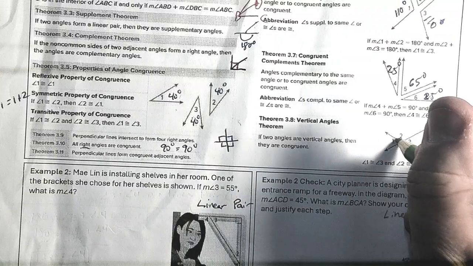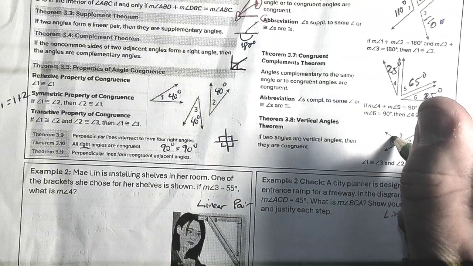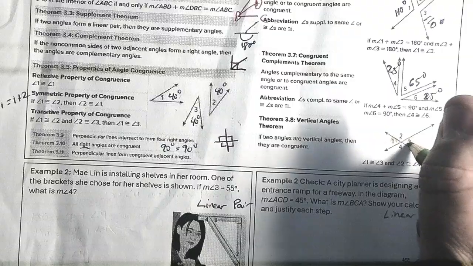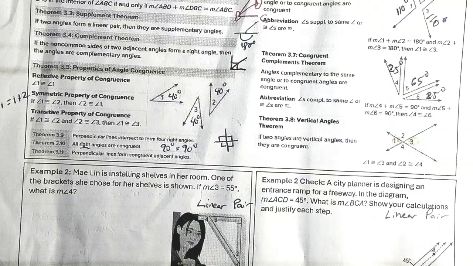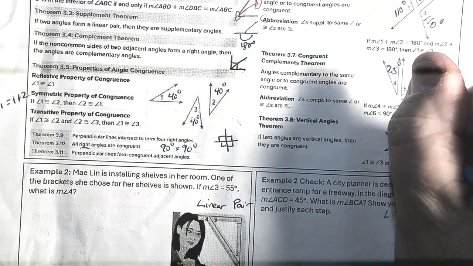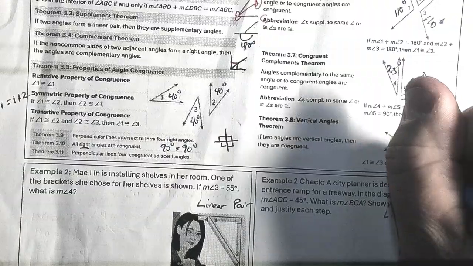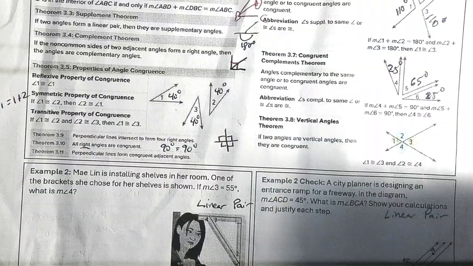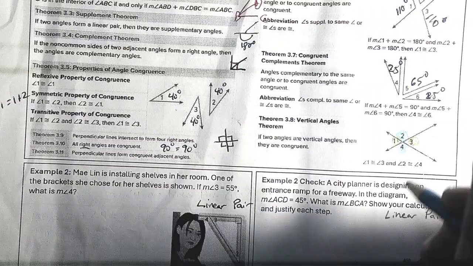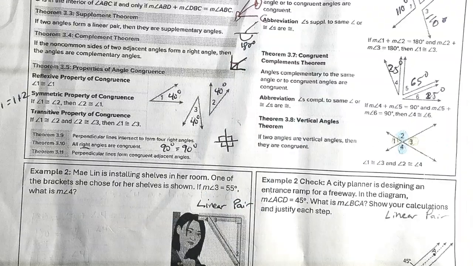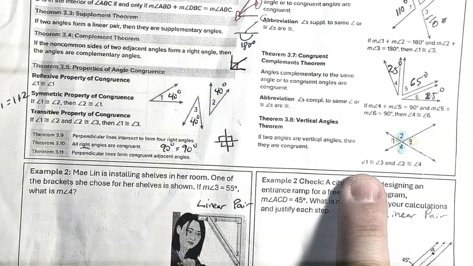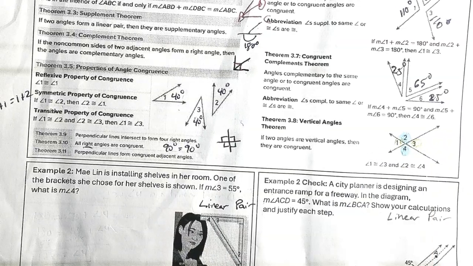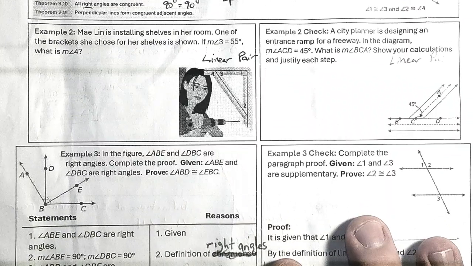So think of it this way: 1 and 3, 2 and 4. Let's see if I can make it look a little bit darker. There we go. You guys can see. So 1 and 3 are congruent, 2 and 4. Okay, now to a little bit of math.